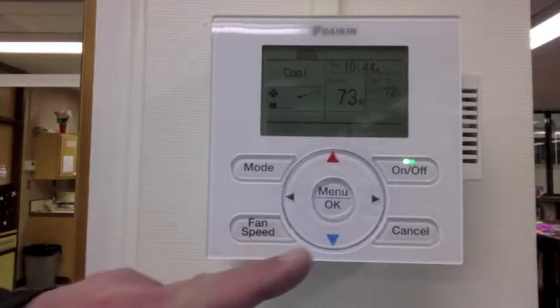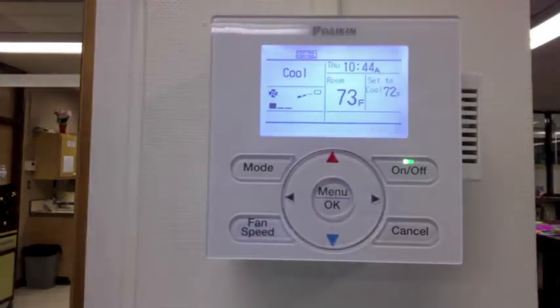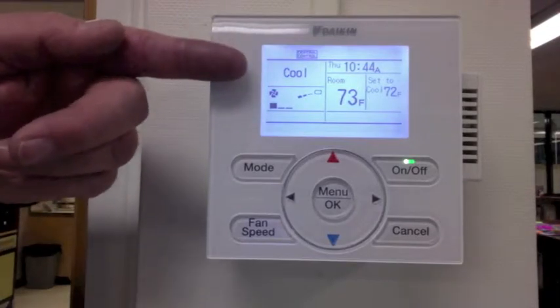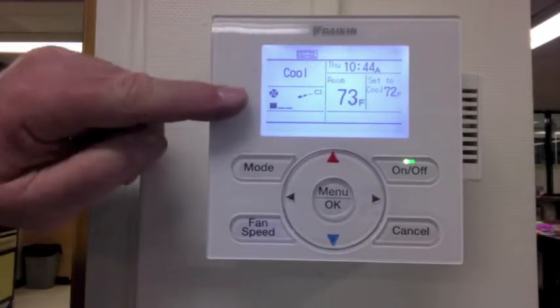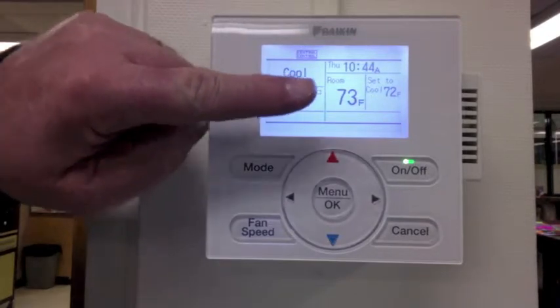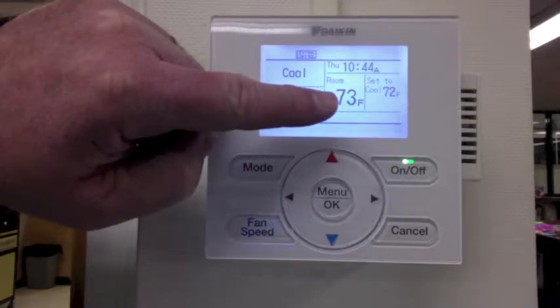Here's a thermostat. First of all, by touching a button it'll light up so that you can see the displays easily. As you can see, it should say either cool or heat at this point. It should have the indication of your fan speed and your fan direction. It should show your room temperature and your room set point.